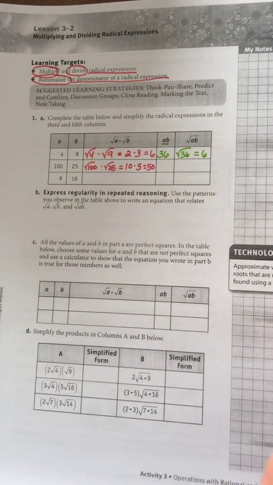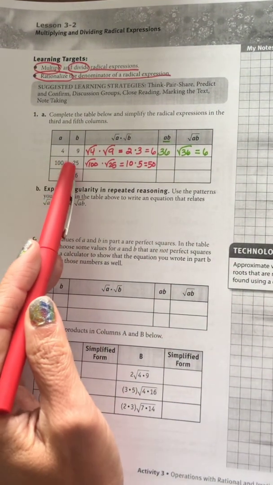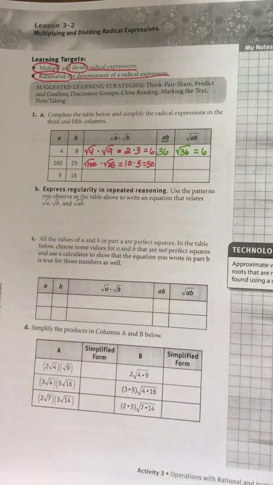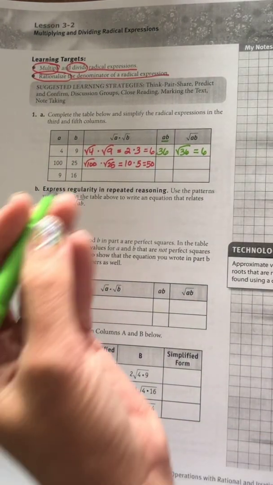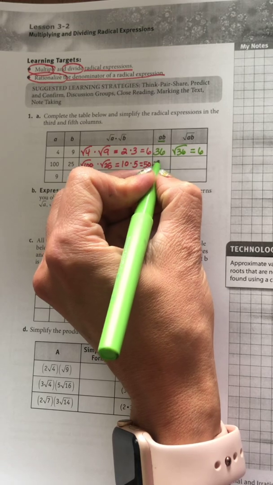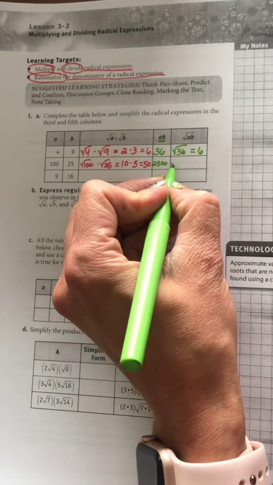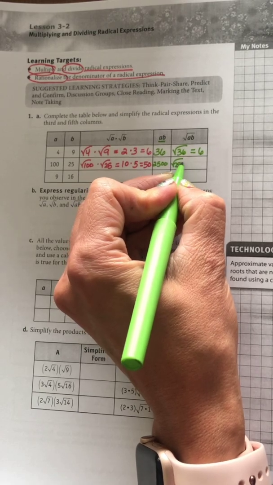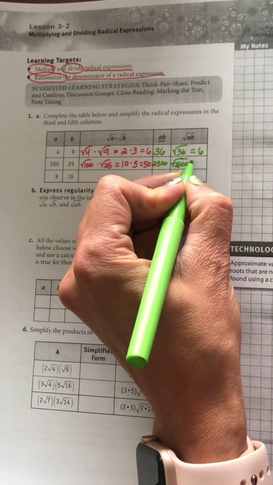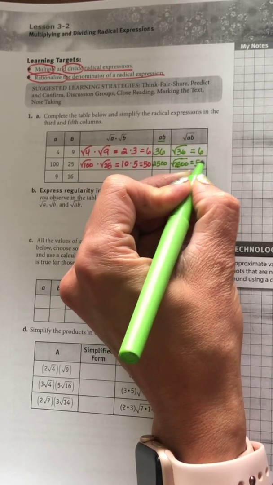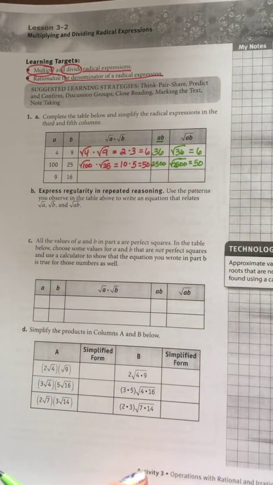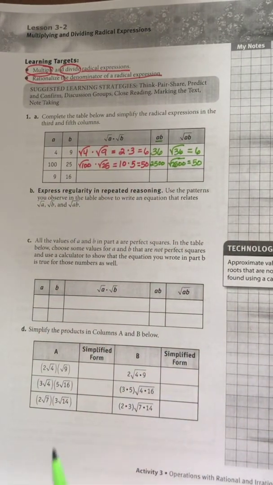All right, let's try it the other way where we multiply A and B together. Well, 100 times 25 is 2,500. And the square root of 2,500 happens to be 50, because 50 to the second power is 2,500.